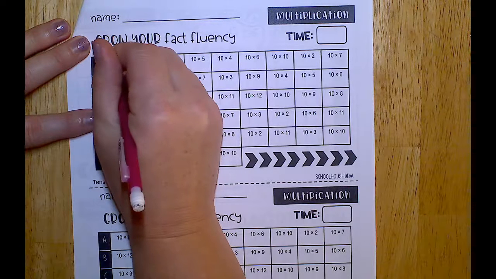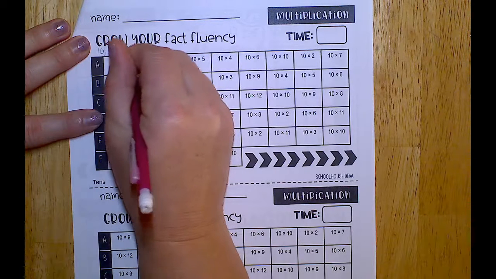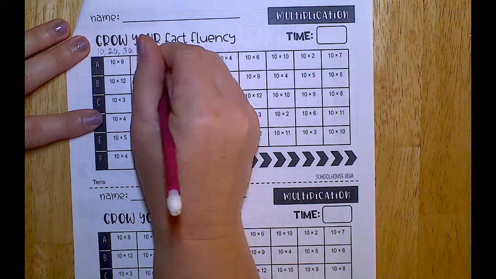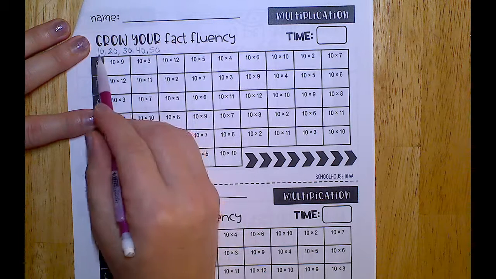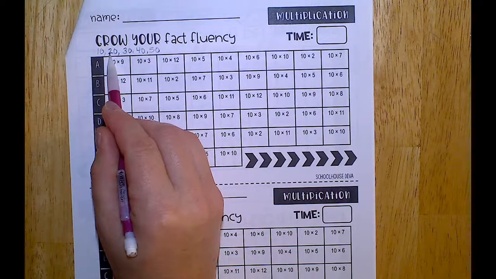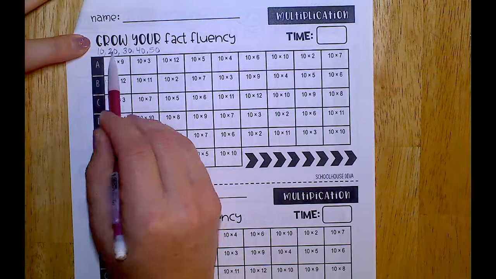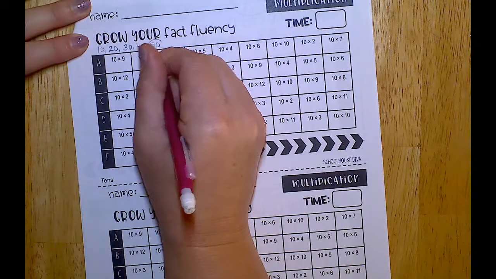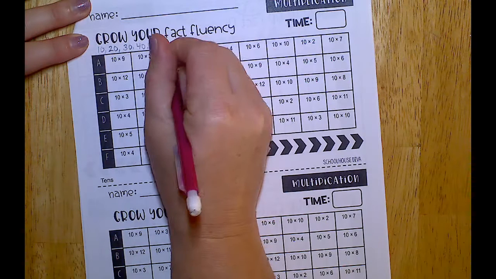If you don't know, 10, 20, 30, 40, 50, and you can tell what we're doing. This would be 1 times 10, 2 times 10, 3 times 10, 4 times 10, 5 times 10. And I'm going to circle the 5 times the 10 and the 10 times the 10.